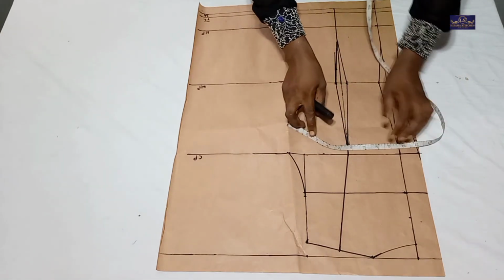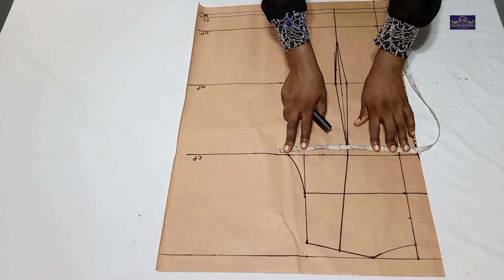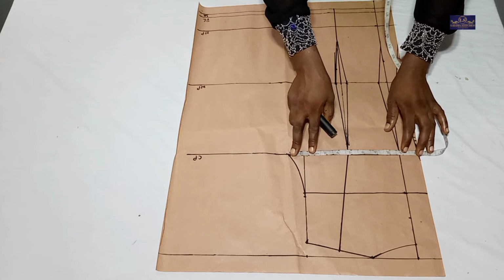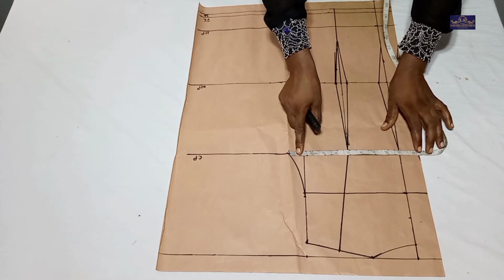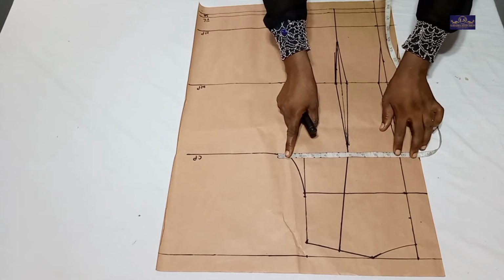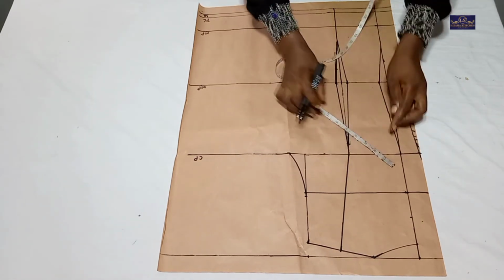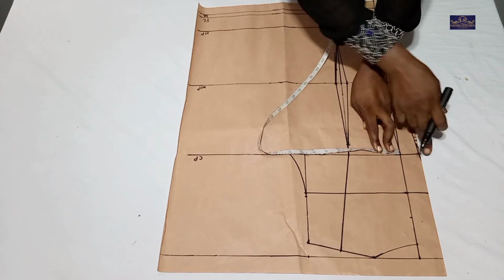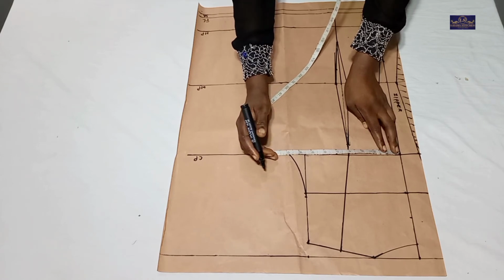On the chest point, I'm going to take my bust measurement. Now the bust circumference I'm working with is 35 inches. 35 divided by 4 gives you 8 3/4. 8 3/4 plus 1 inch, which I'm going to use to join this together, gives you 9 3/4. So I'm going to mark 9 3/4. Let me turn my tape this way so that you won't start taking your measurement from here. From this line, I'm going to mark 9 3/4.